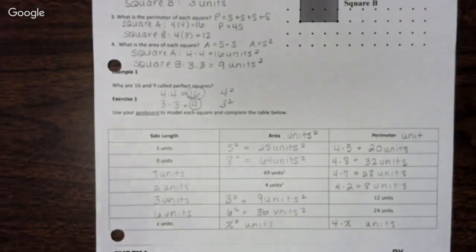All right, so there's the answers to the bottom. We're making squares. These are the side lengths. These are the areas. These are the perimeters.